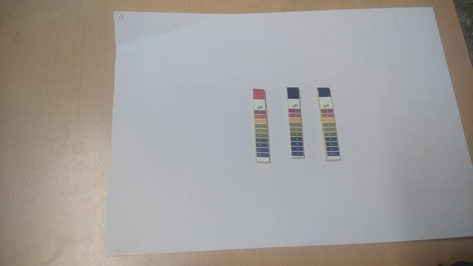Solutions having a pH equal to 7 on the pH scale are known as neutral solutions. In this way, we define the variations of pH values.